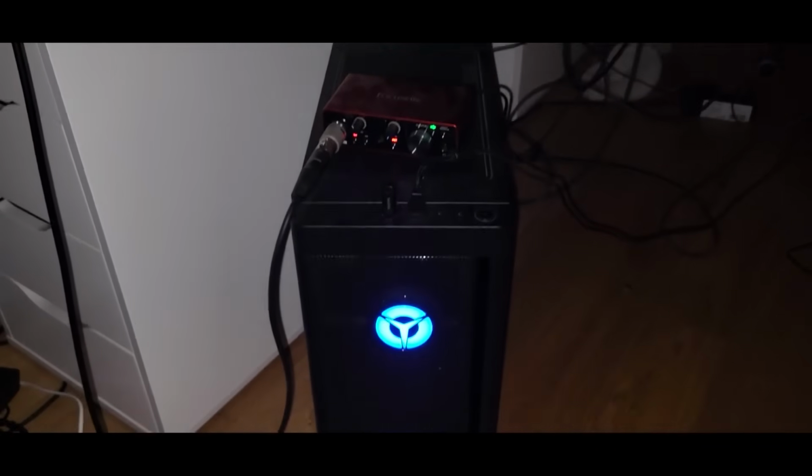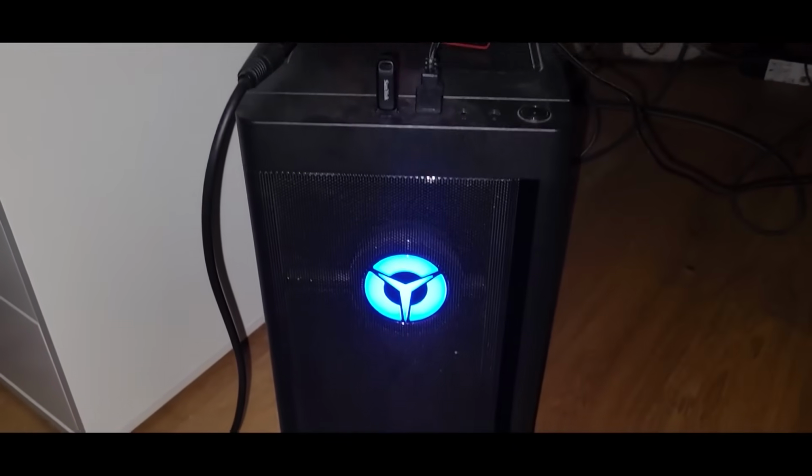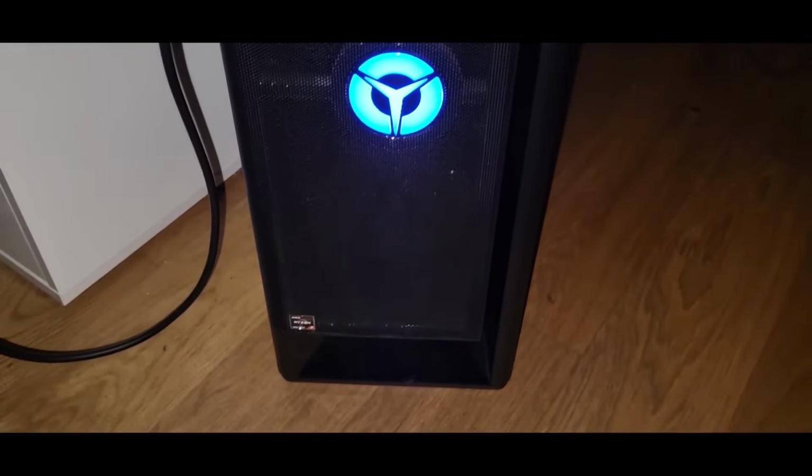Below my sound interface, you can see the most important component, which is the PC itself. This is where I run all my operating systems. This is where I do all my work, unless I'm working on a laptop.